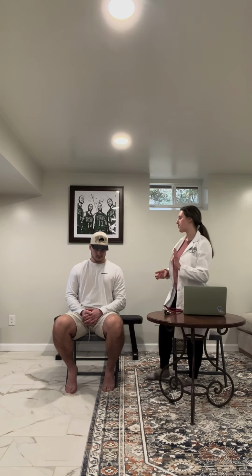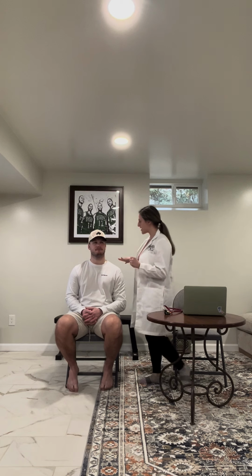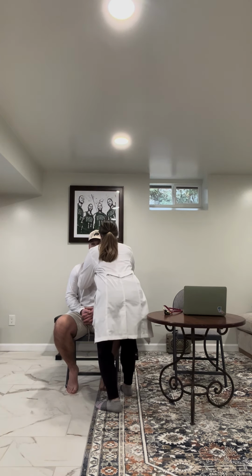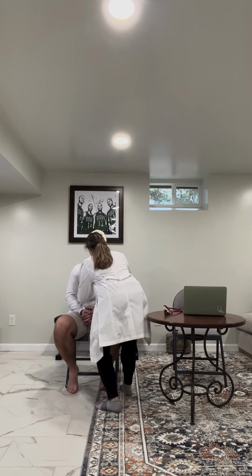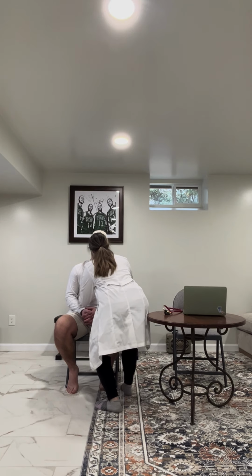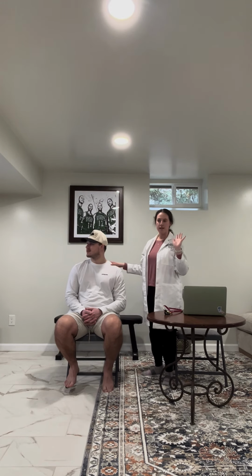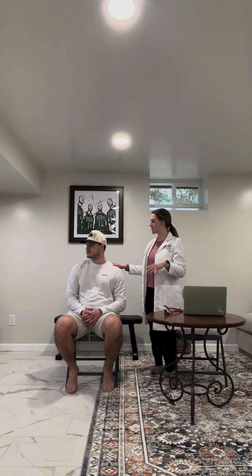So now I'm going to go ahead and palpate his anterior chest. We're palpating for tenderness, masses, any crepitus. So is it okay if I go ahead and feel your chest? Yeah. Okay. So again, just feeling for any of those masses or tenderness or crepitus. Any pain? No. Okay. So there's no masses, crepitus, or any tenderness in his chest.